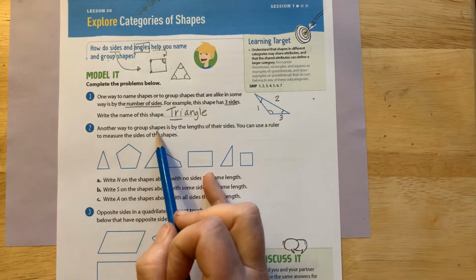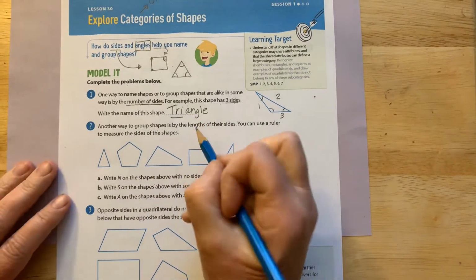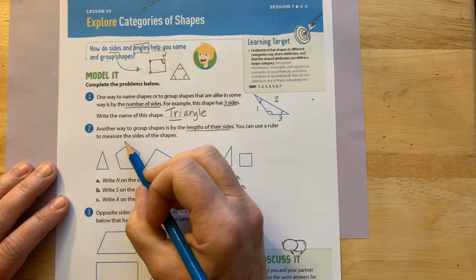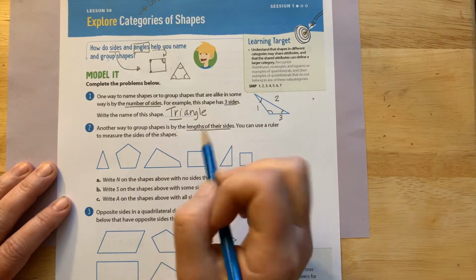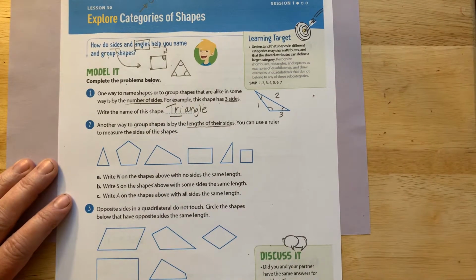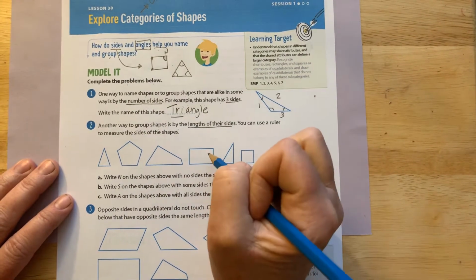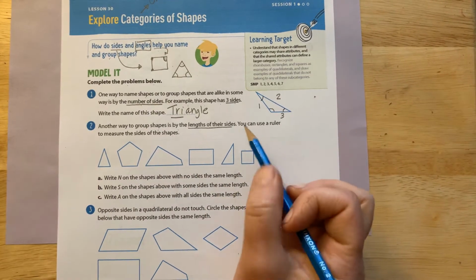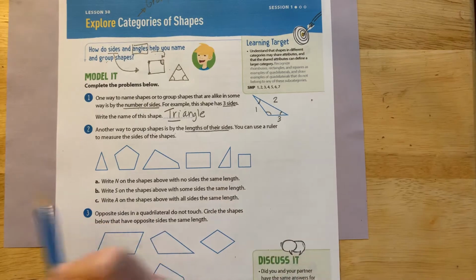Another way to group shapes is by the lengths of their sides. You can use a ruler to measure the sides of the shape. So if it helps to have your ruler out, you can have your ruler out. But remember, we're not actually measuring specifically. We're just looking at which ones have the same sides. Okay. You can use a ruler if you need to.